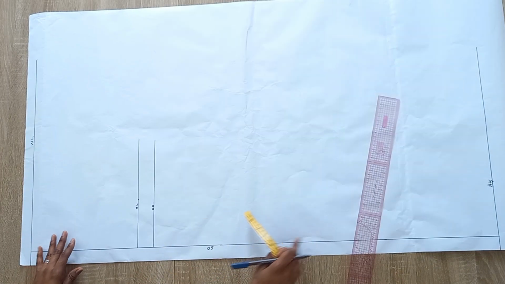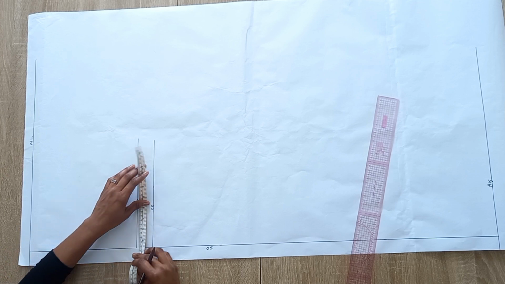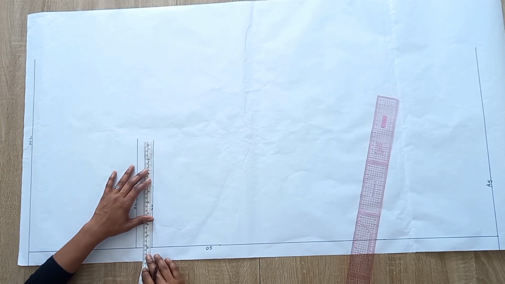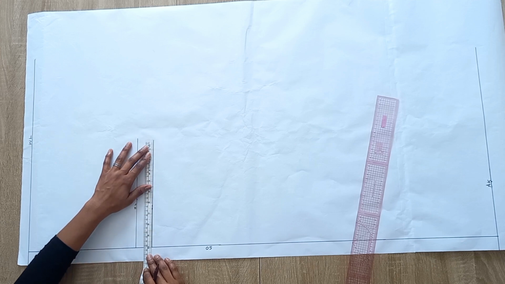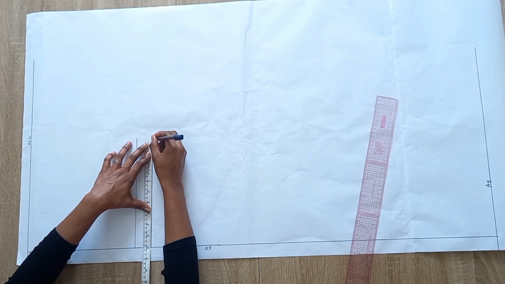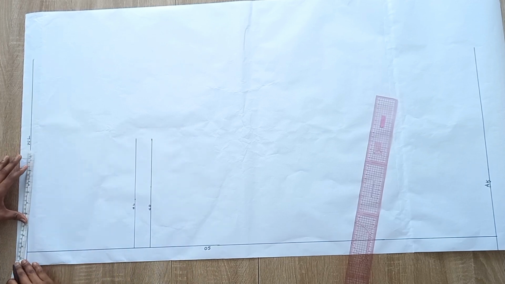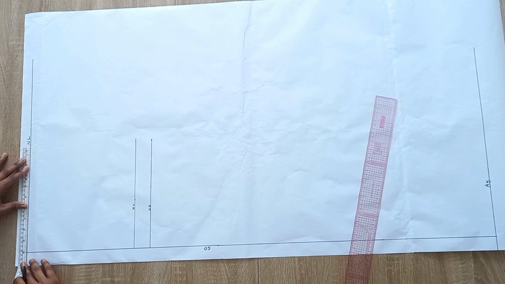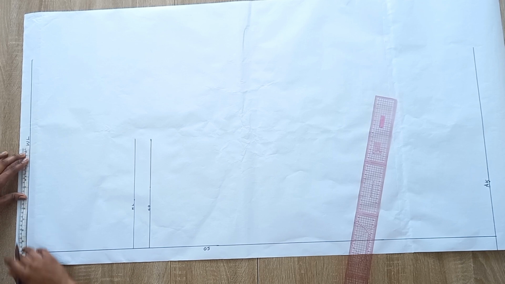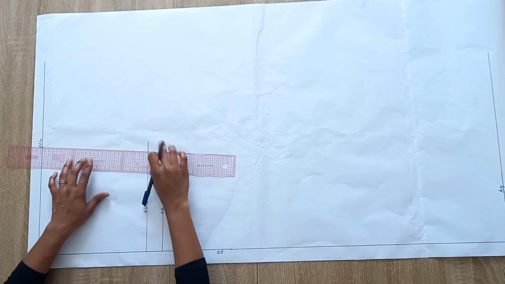Next, I'm going to divide my hip circumference measurement by 4, which is 40 divided by 4, and that is 10. I'll mark 10 here on the crotch line, and I'm also going to mark that on the waistline as well. Hip divided by 4, 40 divided by 4, is 10. So I'm going to connect.